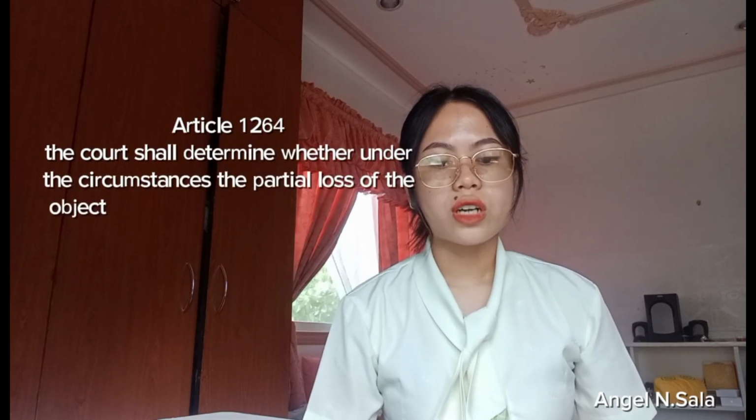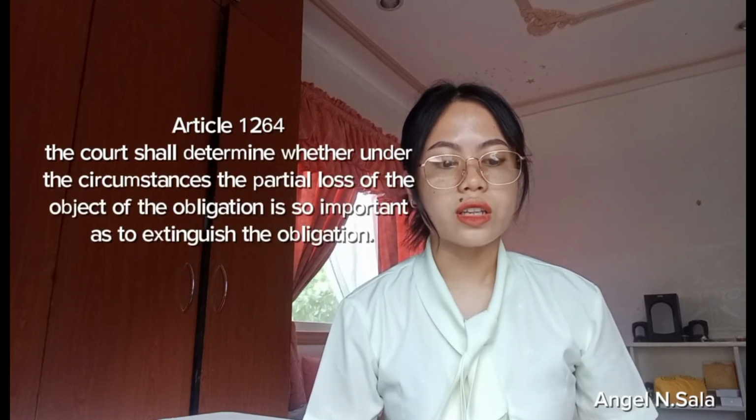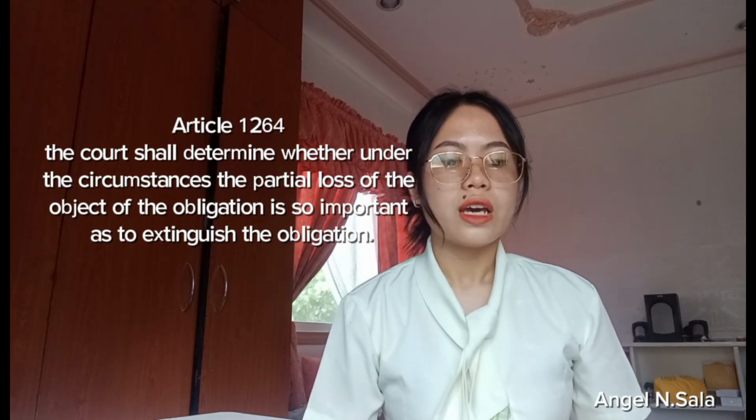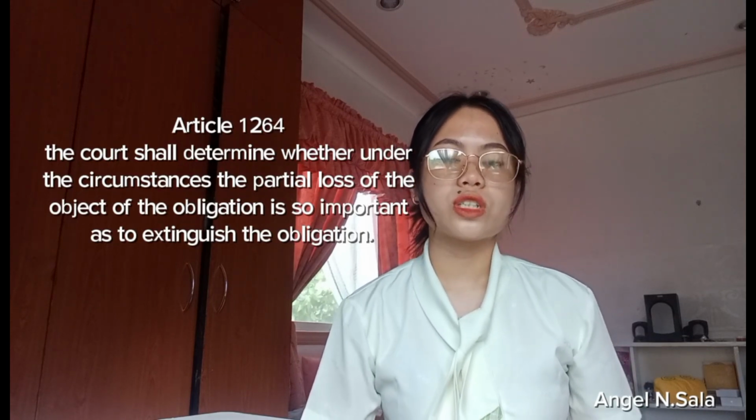The court shall determine whether, under the circumstances, the partial loss of the object of the obligation is so important as to extinguish the obligation. So, Article 1264 says that the court will determine whether or not the obligation is extinguished.